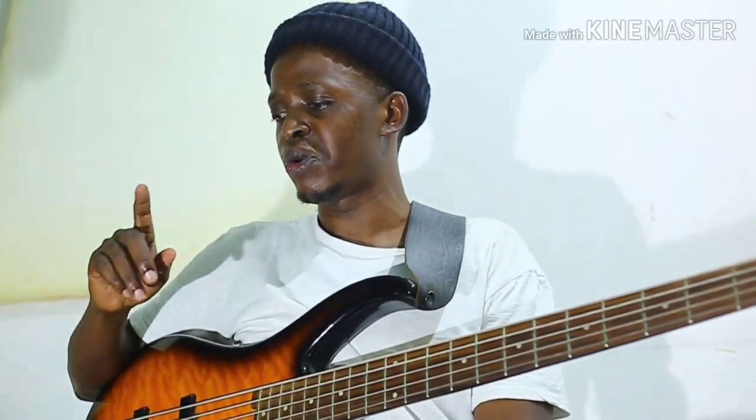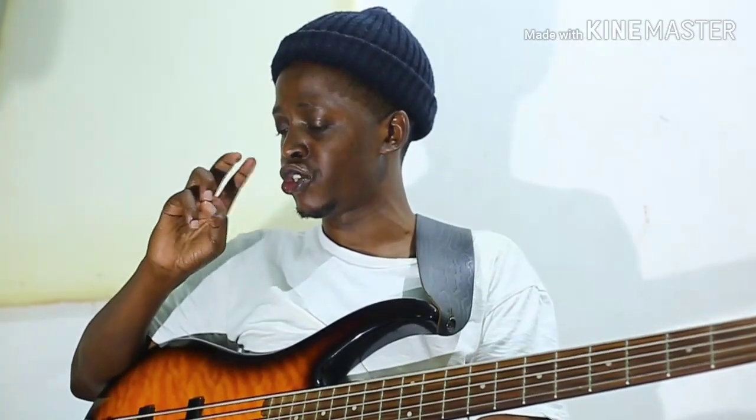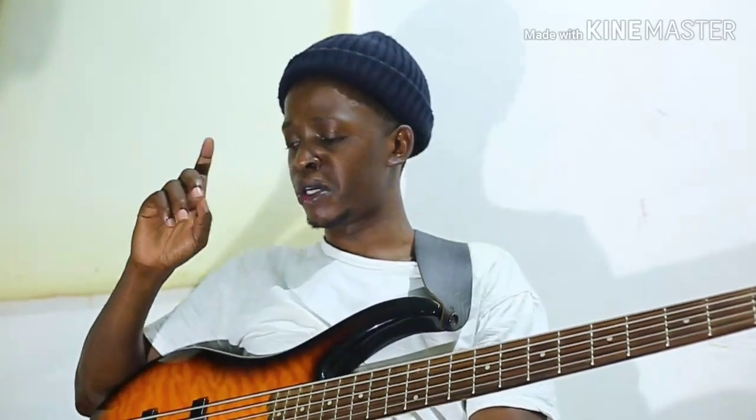And remember one thing before I close this lesson: with bass playing or guitar generally, something common in the two is that most of the time it's about shapes. Once you know one shape, you're able to move to the next shape. So just work on this, practice this slowly, and don't forget to use a metronome.